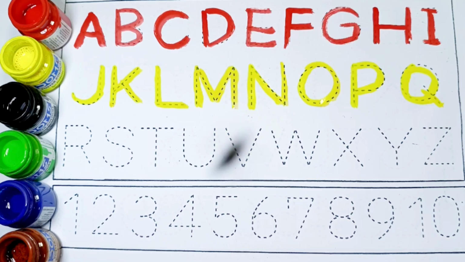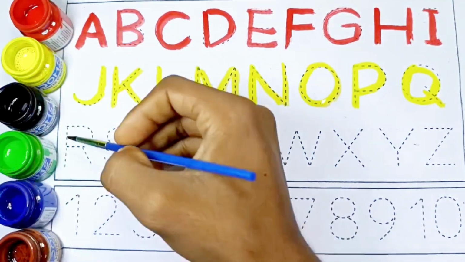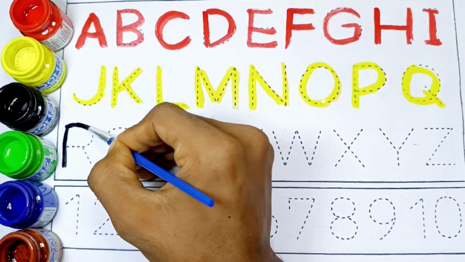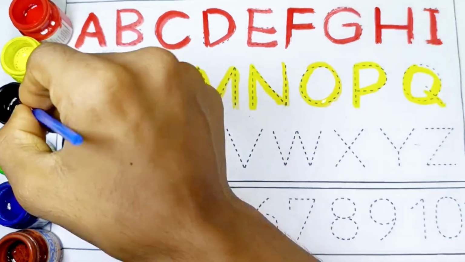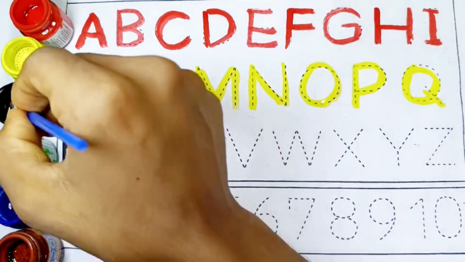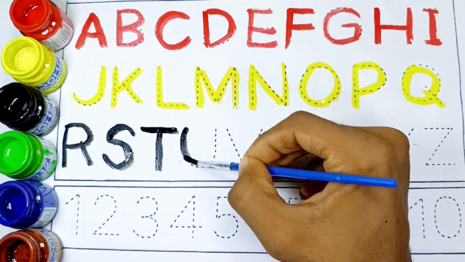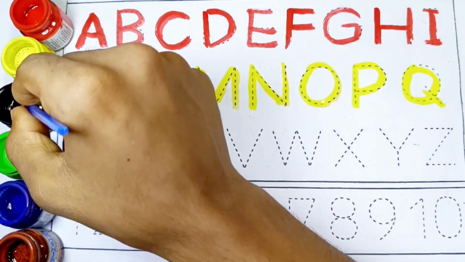Now you draw R and use black color. R for rose, S for sun, T for teacher, U for umbrella.